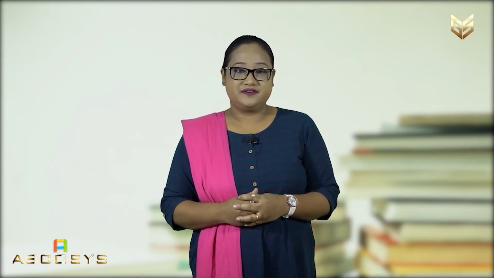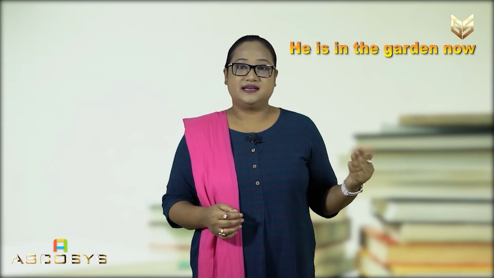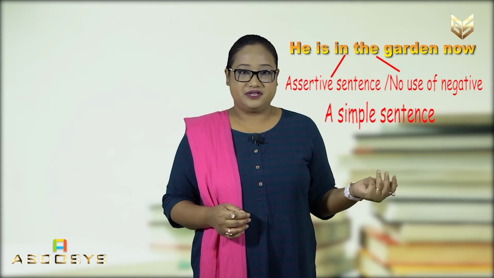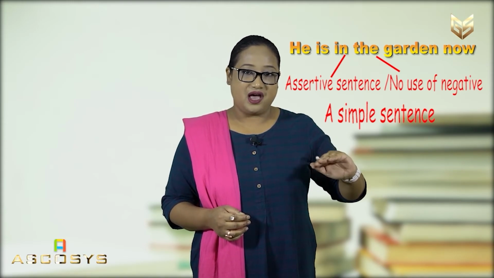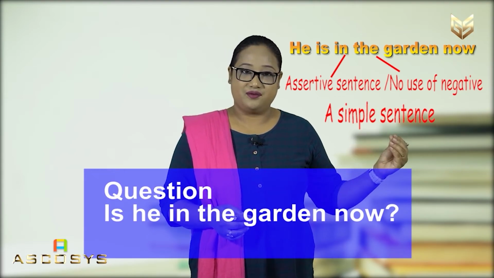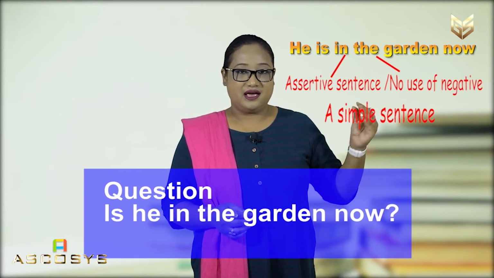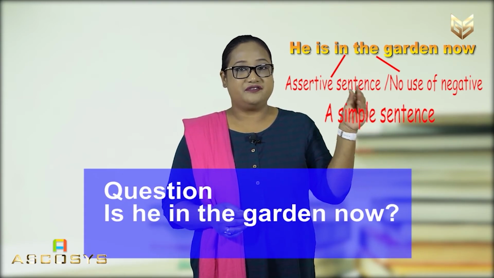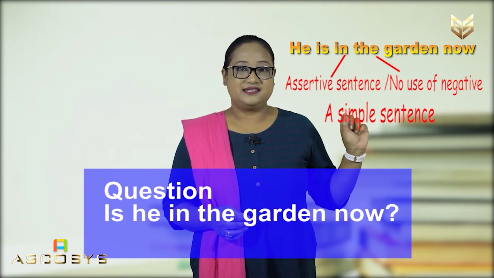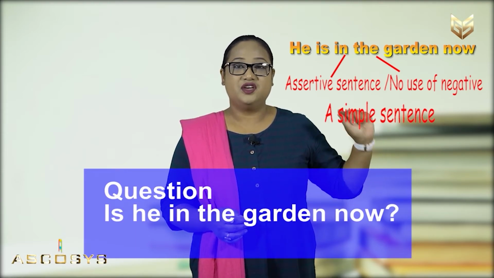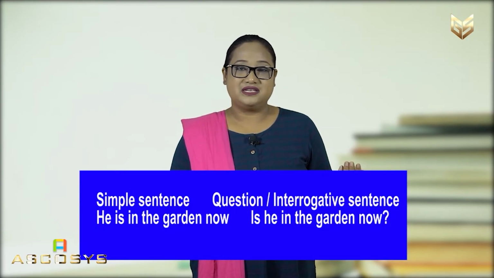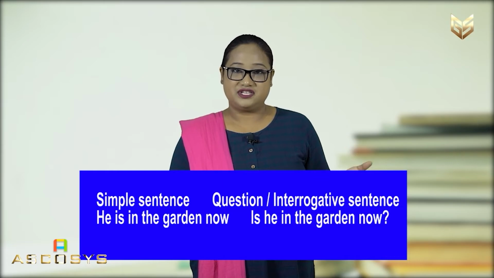Now let us look at a few sentences once more. He is in the garden now. It's an assertive sentence. There is no negative word here. It's a simple sentence. Now I will turn it into a question. Is he in the garden now? So what did I do here? I put the auxiliary verb in the beginning of the sentence, and in the end, instead of a full stop, I used a question mark, right? So now it has become an interrogative sentence or a question sentence.